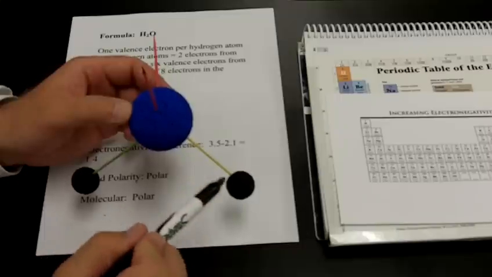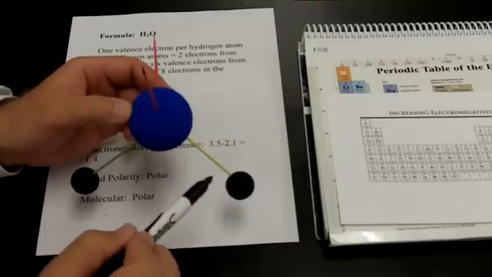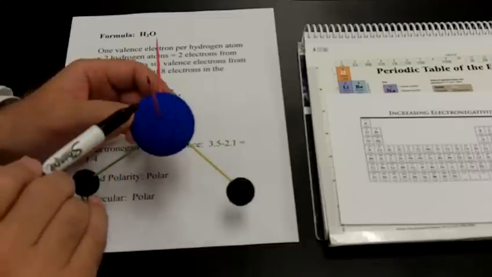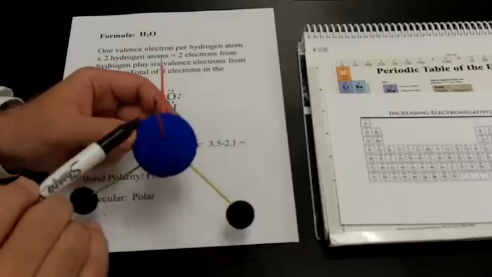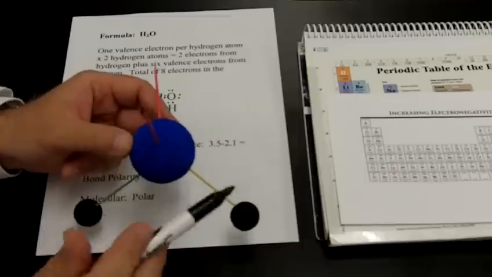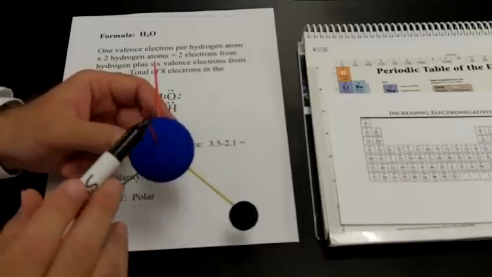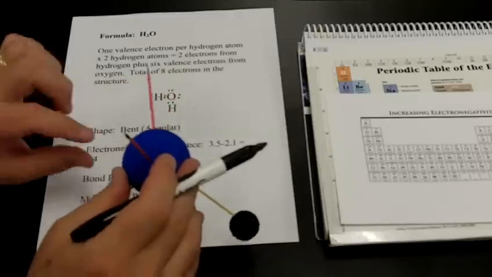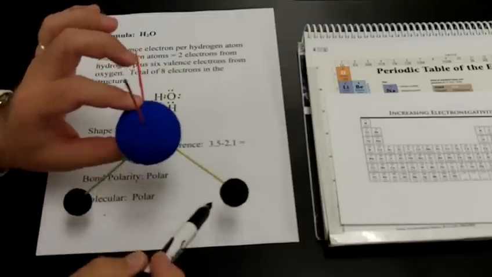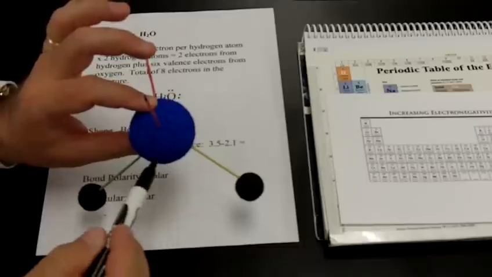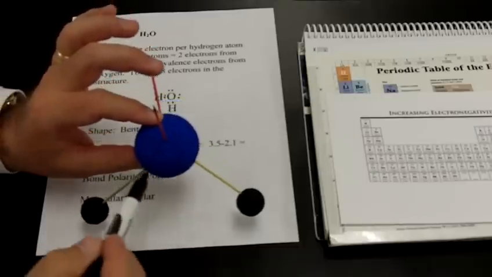So if you think of these electron densities, this one, this one, this one, and this one, even though they're not bonded to anything on the top here, if you think of these electron densities as being pushed out as far away from each other as possible, it creates this structure here. And for obvious reasons, we call this structure the bent or angular structure.